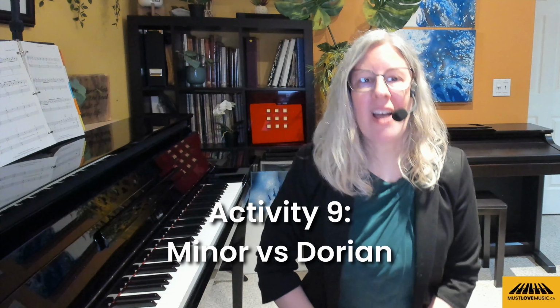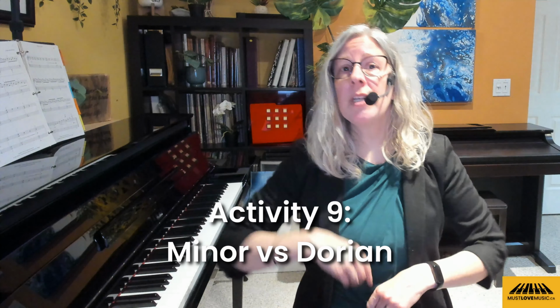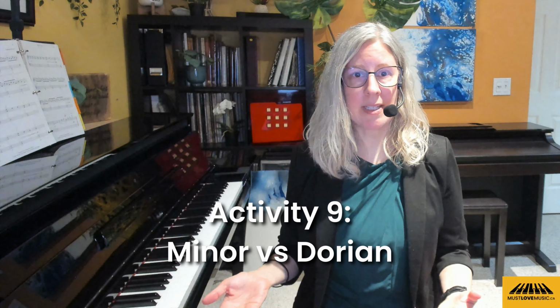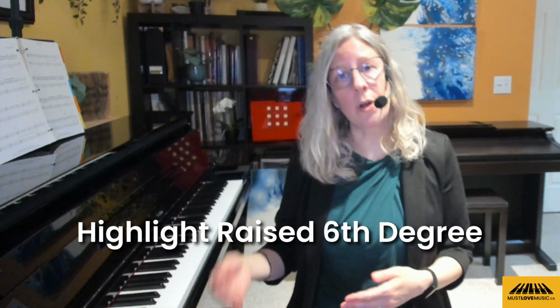So for activity 9, do a minor version versus Dorian mode comparison. Get your student to highlight. Now you can put the music in a page protector. You can use colored tabs. I really love using a digital version of the score. It does not matter which option you choose. Get your student to highlight the notes or chords that are different because of that raised 6th.